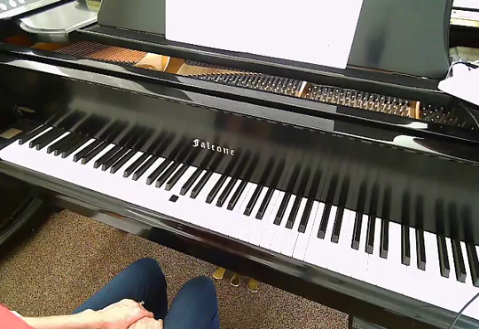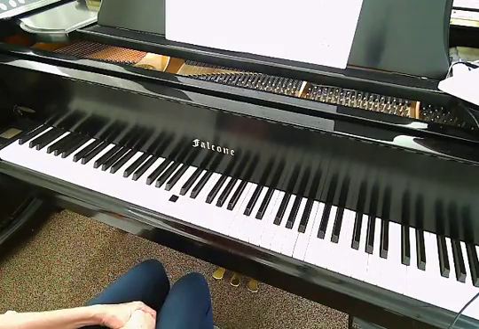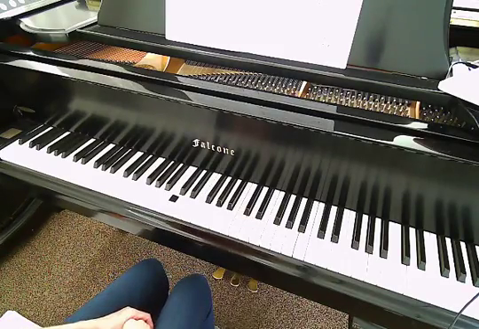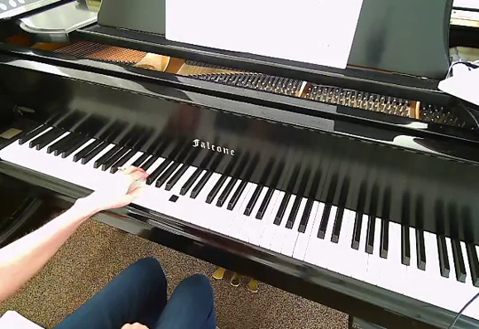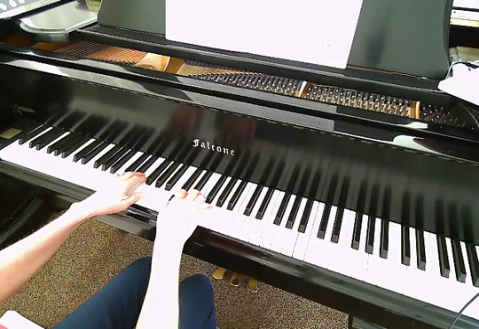Now let's go on to the next 4 measures is what we're going to do. So it's the last measure of the second line and the first 2 measures of line 3. So our left hand is going to start us out, and all it's doing is playing up the scale, and then the right hand comes down the scale. And you can read this very easily, I'm confident.